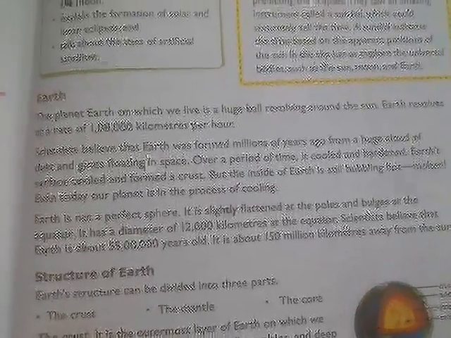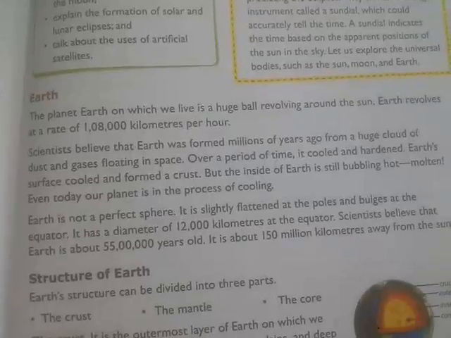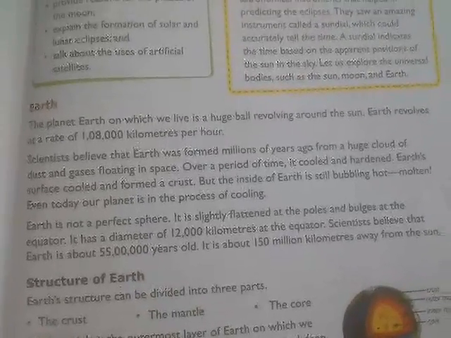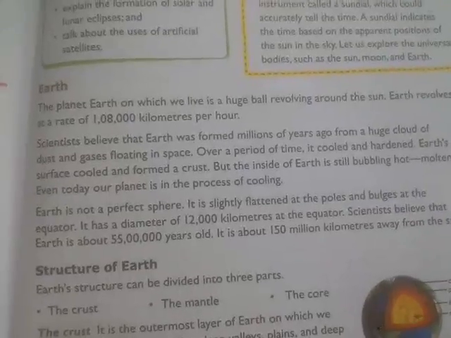Now Earth was formed many billions of years ago. It was mainly formed due to clouds of gas and dust. So slowly after the formation it started cooling down, and that's how Earth's structure was formed. But from inside the Earth is still very much hot. So we see the structure of Earth as it's shown in the diagram.